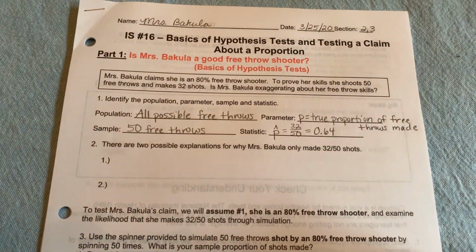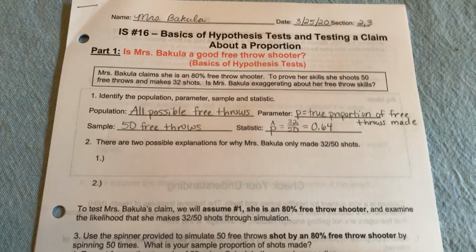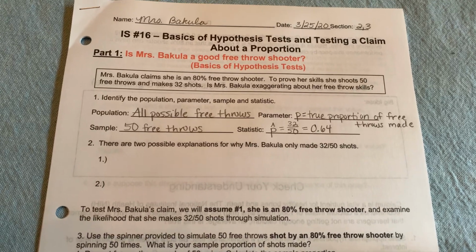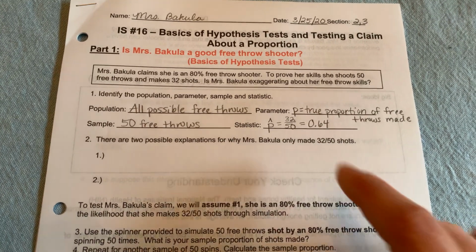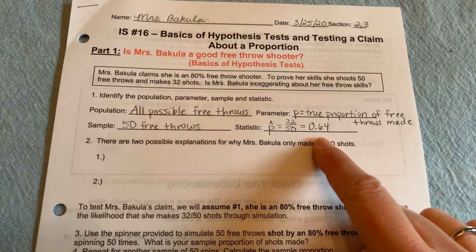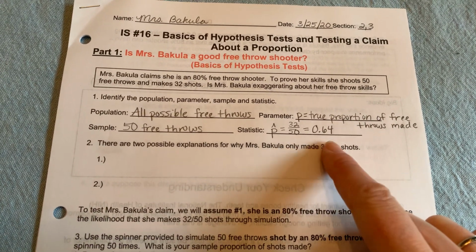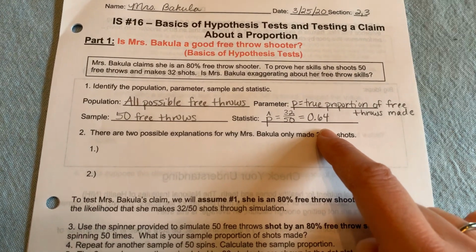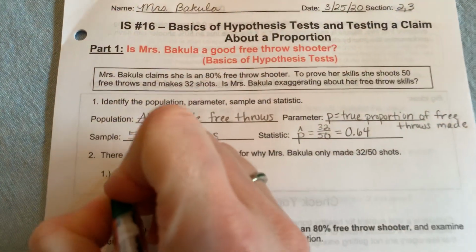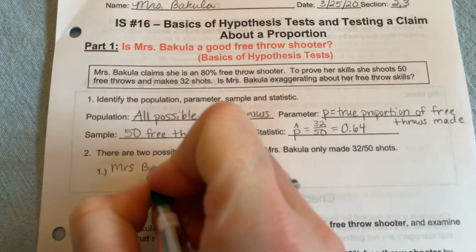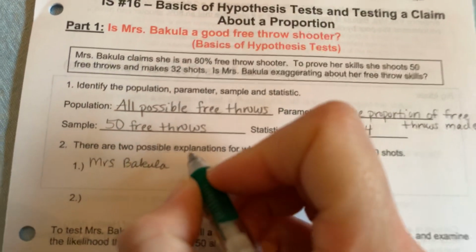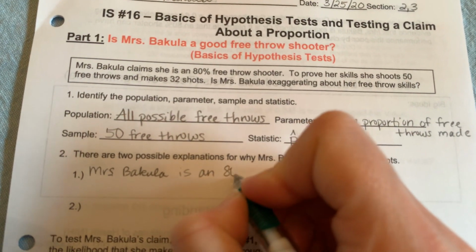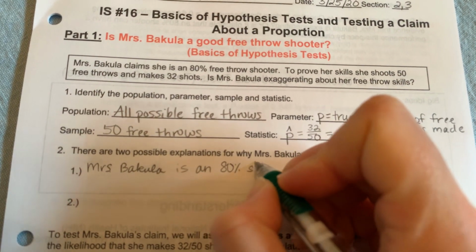Okay, so now that we have all of our population, parameter, sample, and statistics set out, let's think about the two possible explanations for why I only made 32 out of 50 shots. Because notice, our sample statistic is 0.64. That would be 64% of the 50 shots were made. 64% is obviously less than 80%. So there are two possible explanations. One is that Mrs. Bacula is an 80% shooter.